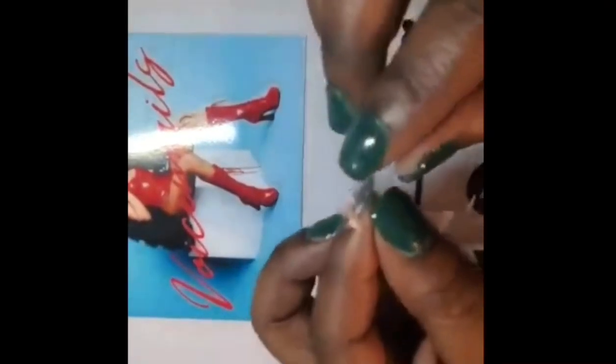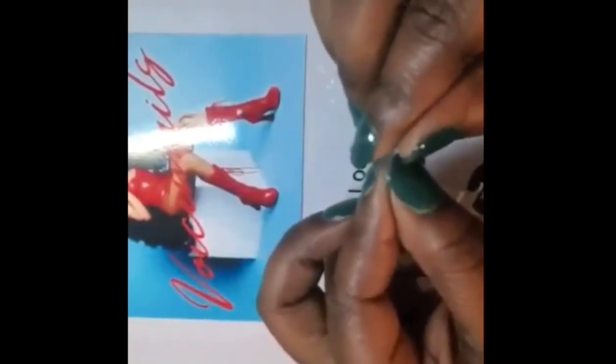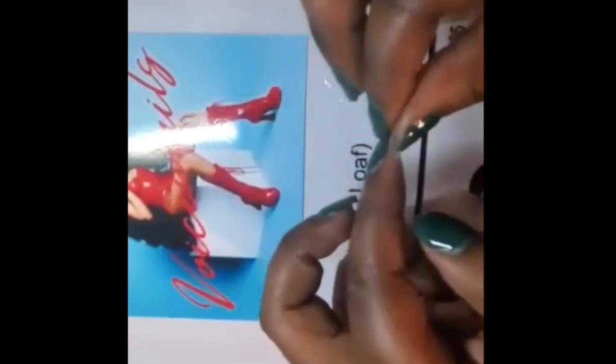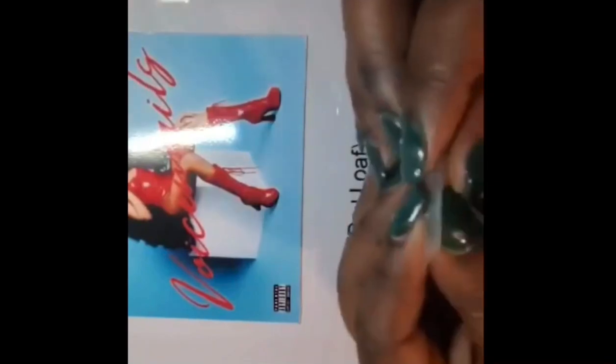There. And I like to fold it like that. Fold my tape up on the side. I'm sorry, guys.